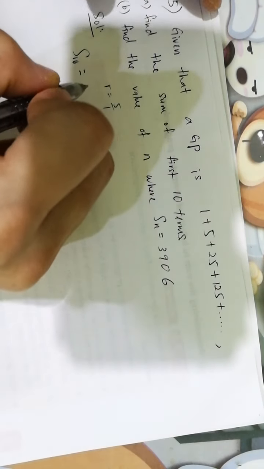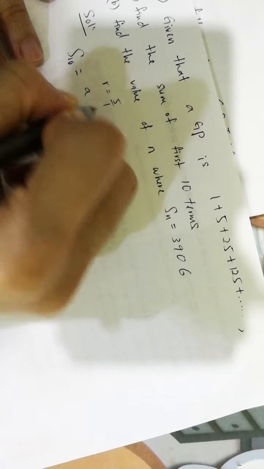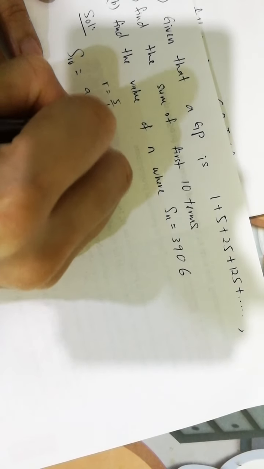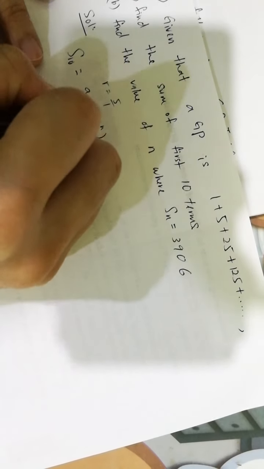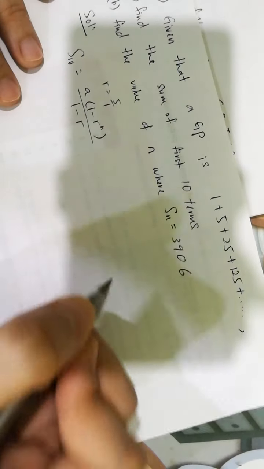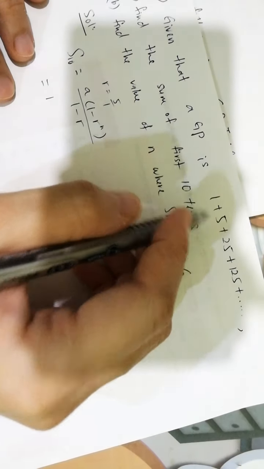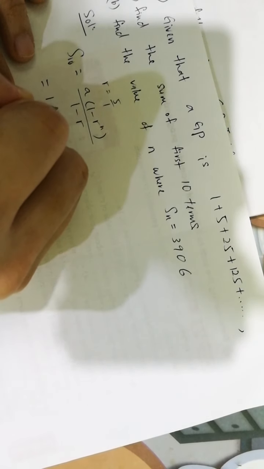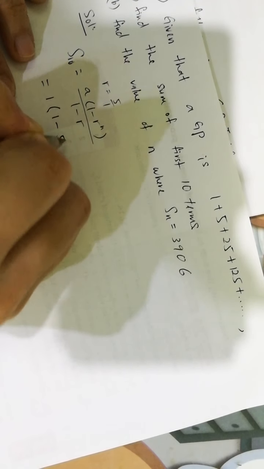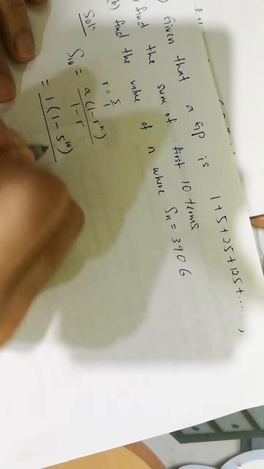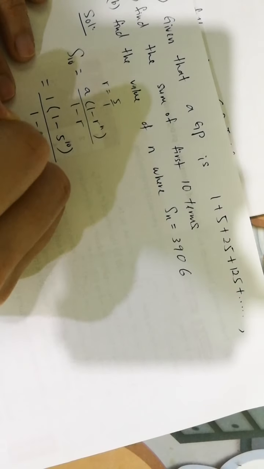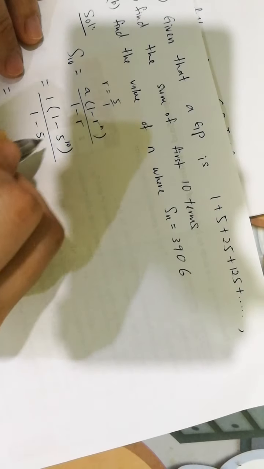So the formula for Sn is A times 1 minus R to the n, divided by 1 minus R. A is 1, because they want the summation, so you just put in 1 minus 5 power 10, over 1 minus 5.